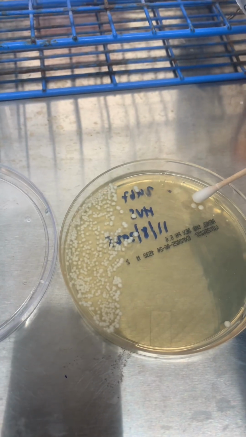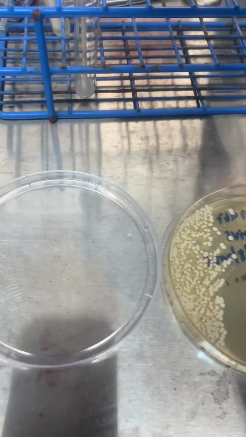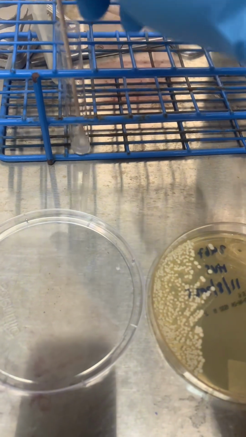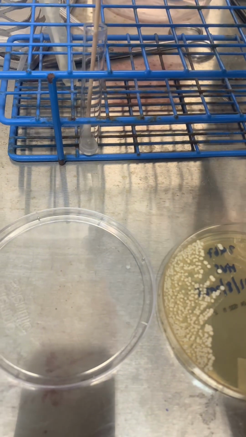After yeast colonies have grown on the Sabouraud agar plate, the next step is to prepare a wet mount. This allows us to examine the yeast under the microscope for further identification.